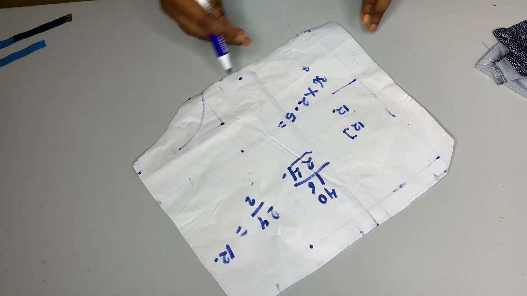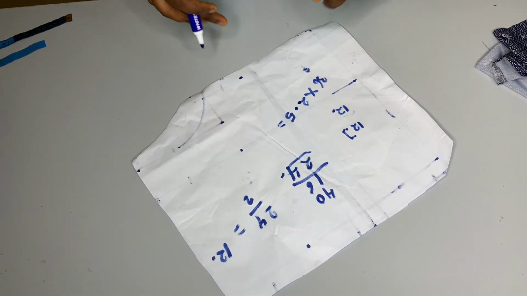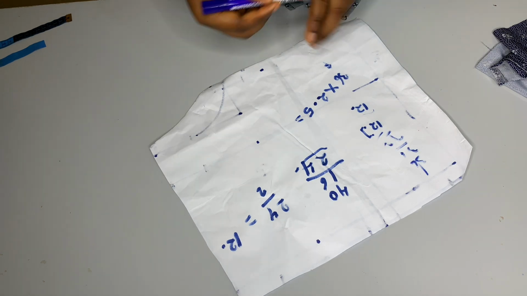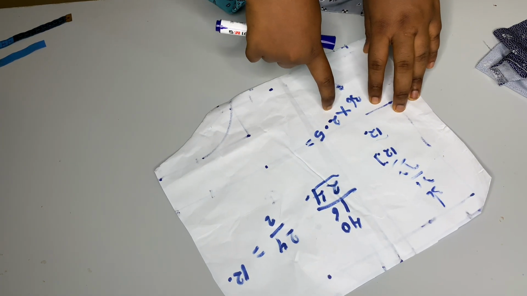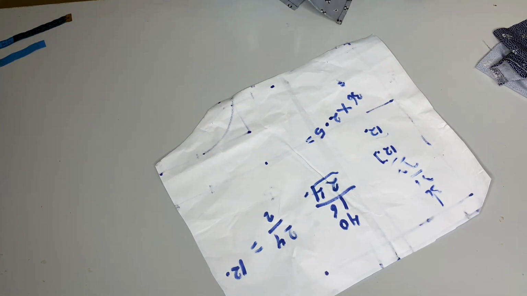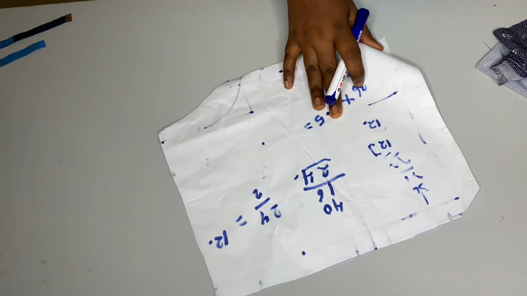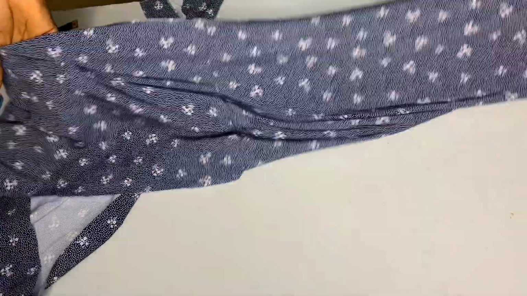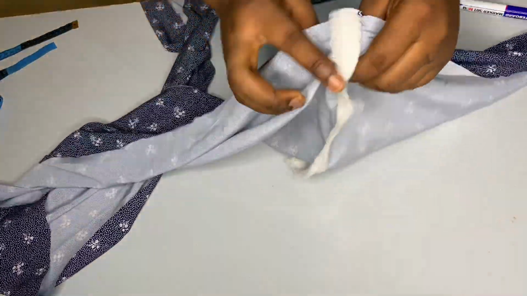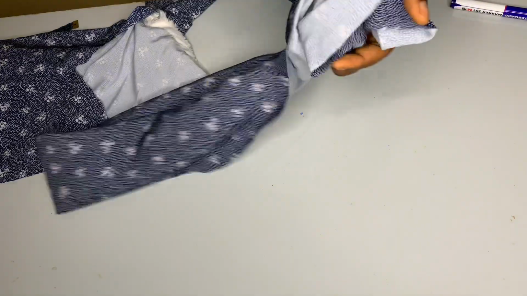Just make sure that the length is 12 inches and you add extra allowance for the joining. So that will be 36 times 2 plus your 1.5 for your zip allowance. So this is what it looks like after I've cut it, and it wasn't enough, so I went ahead to join it. So what I'm going to do now is to gather it.